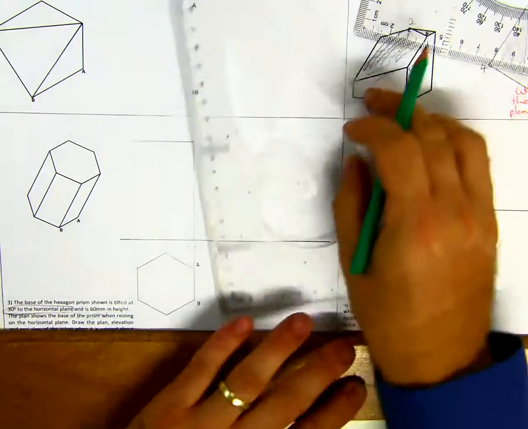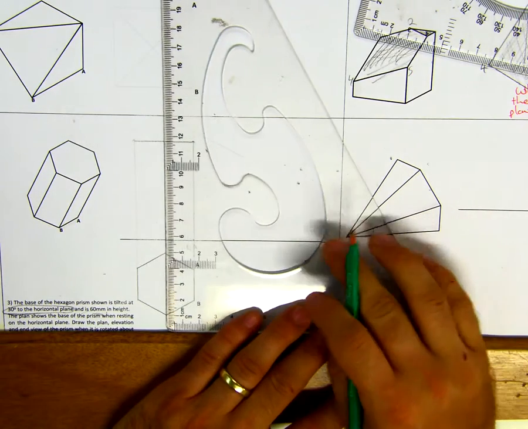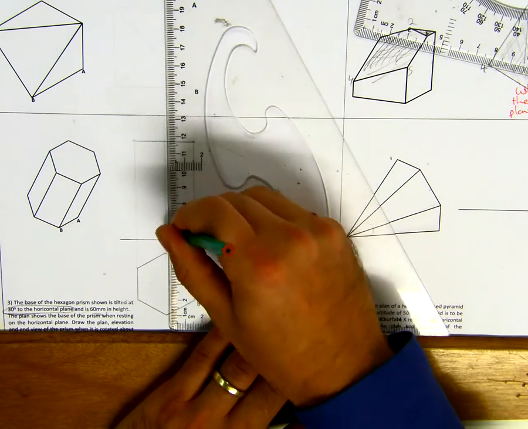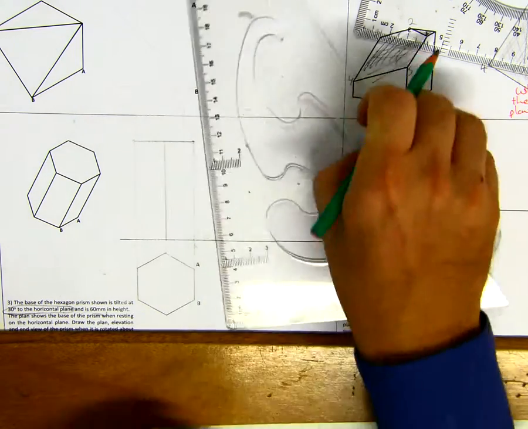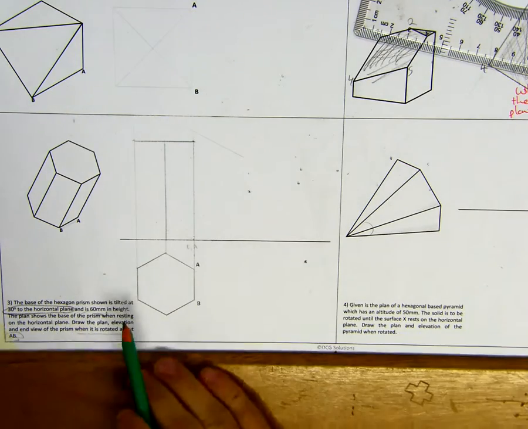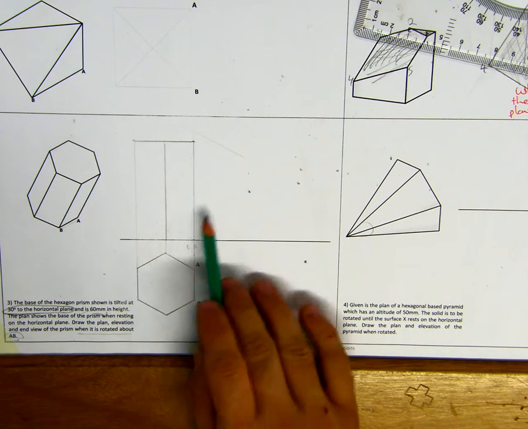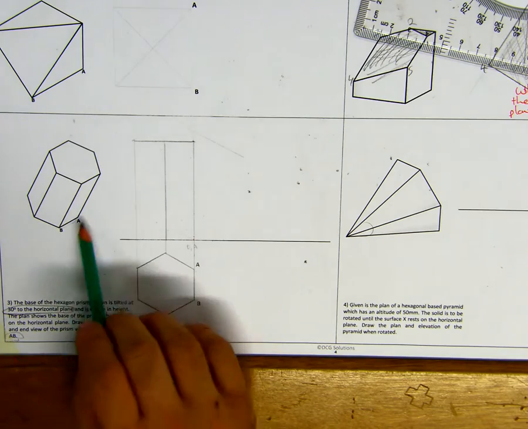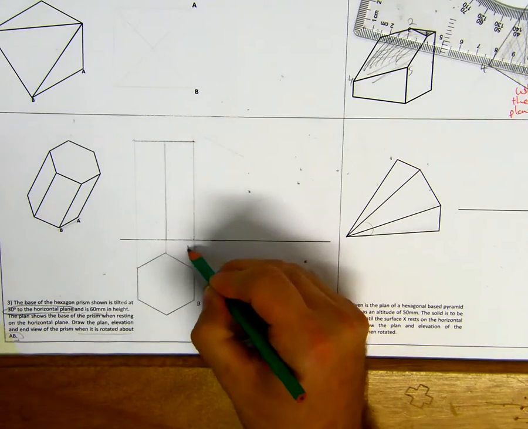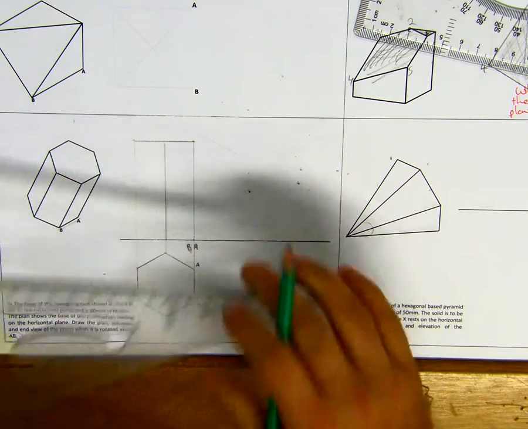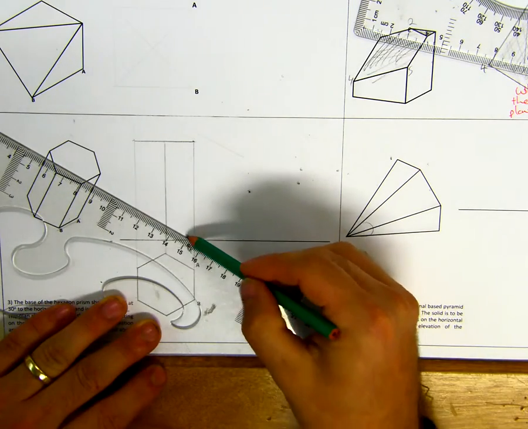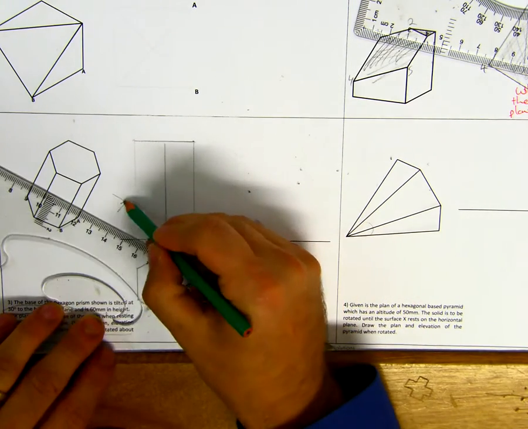We draw the hexagonal base prism, sorry, before it's been tilted. We can see now that it is tilted at 30 degrees to the horizontal plane, so it will be tilted in elevation, rotated around the point AB, along this point here. So we take from AB a 30 degree angle, so this is at 30 degrees.